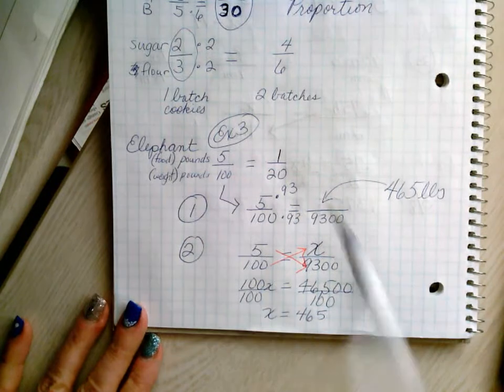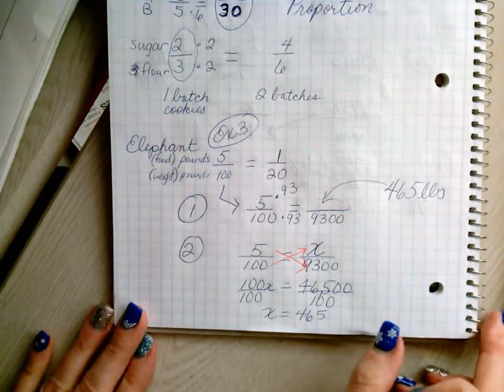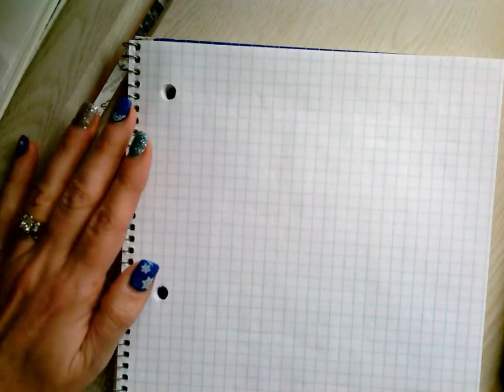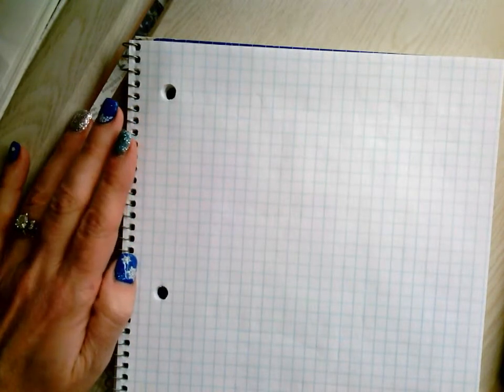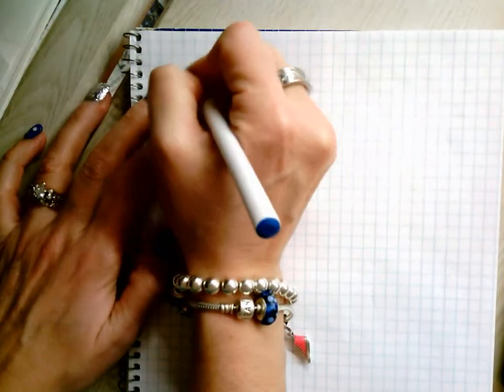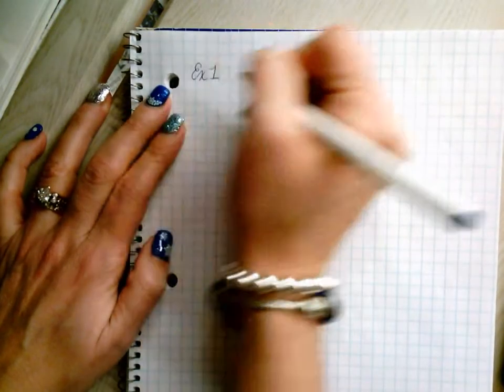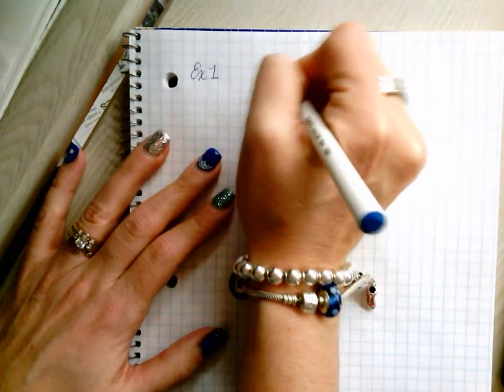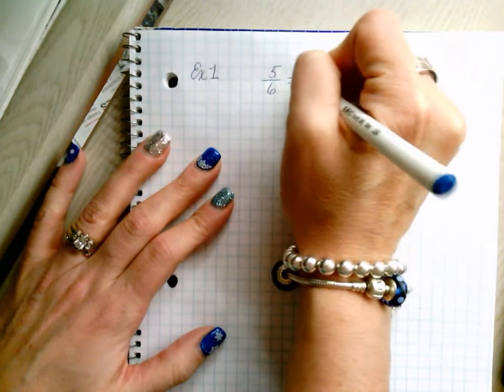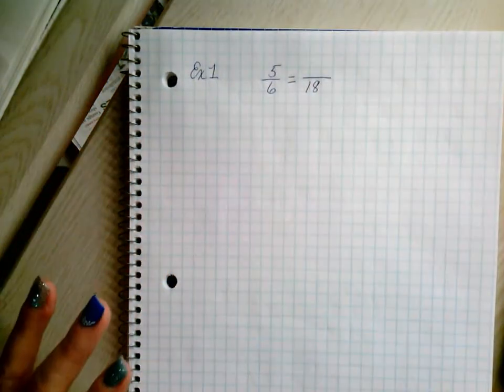Now that I've introduced you to these 2 scenarios, I want to go a little further with it. We are now on page 275. Example 1 says, solve this proportion: 5 over 6 is equivalent to some number over 18.